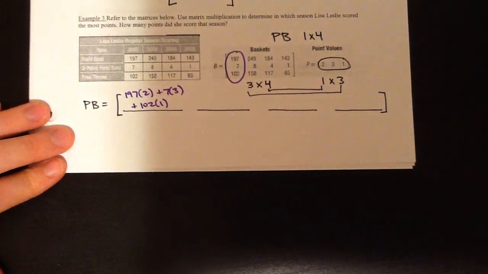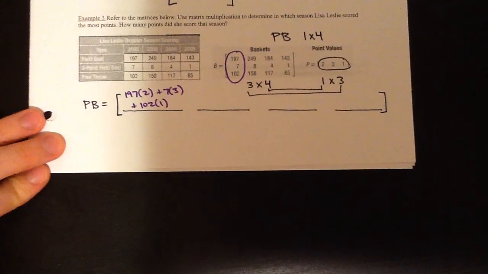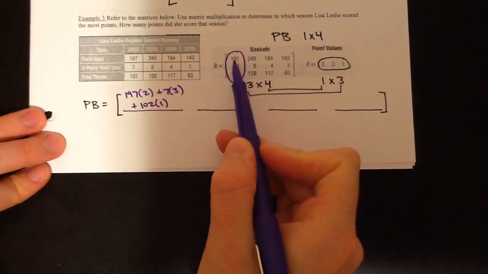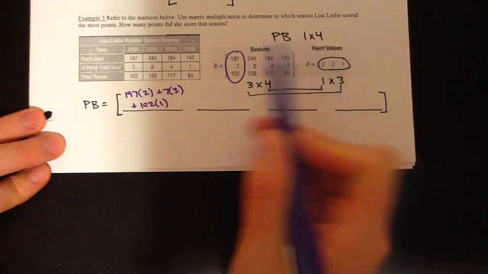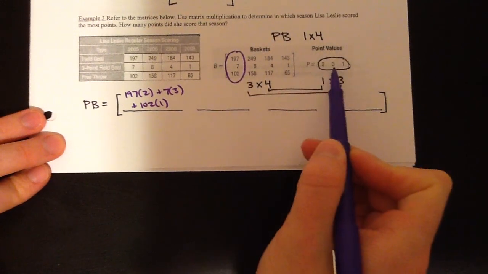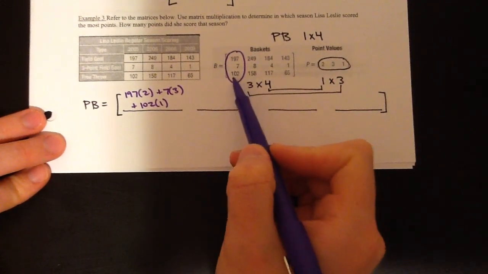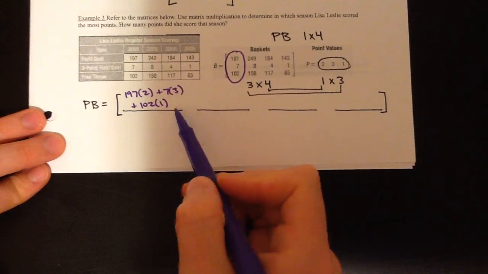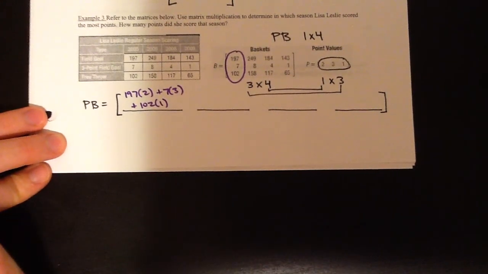So what this one represents, these are her points in 2005, because for each of her 197 field goals, she got 2 points. For each of her 7 3-points, she got 3 points. And for each of her 102 free throws, she got 1 point. So when I combine these all up, I'm going to get the number of points that she scored in 2005.